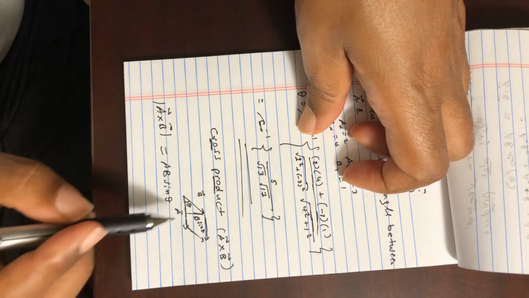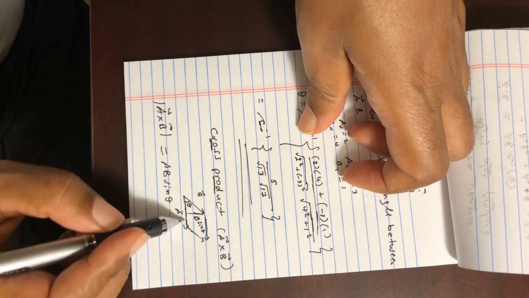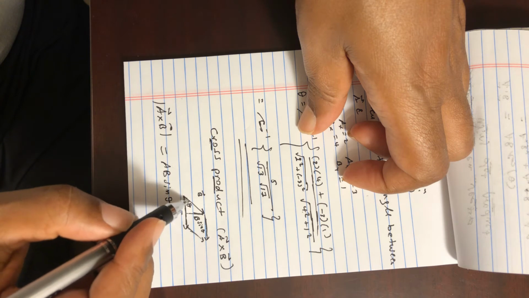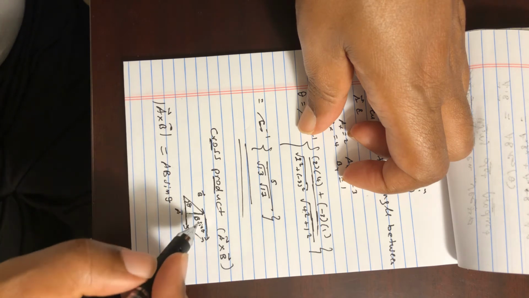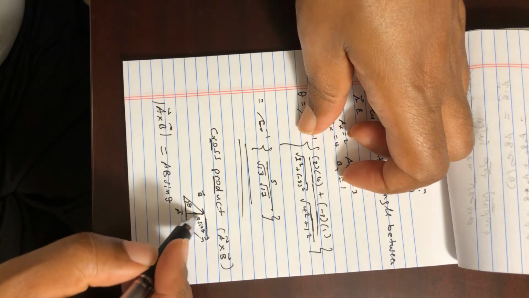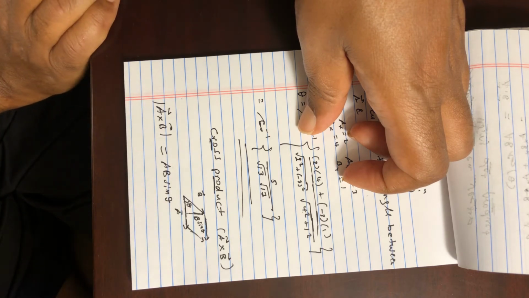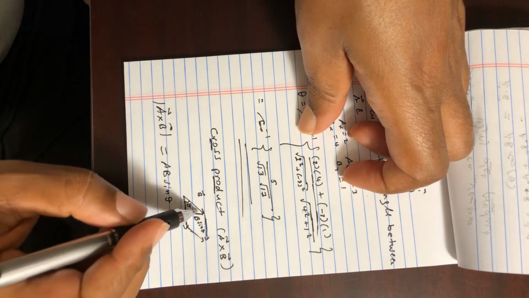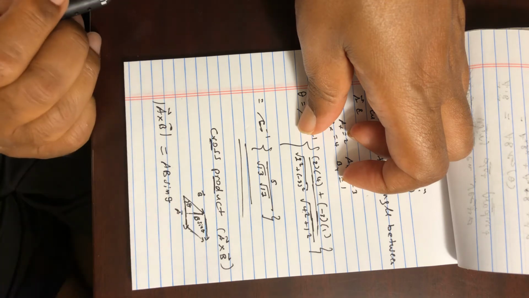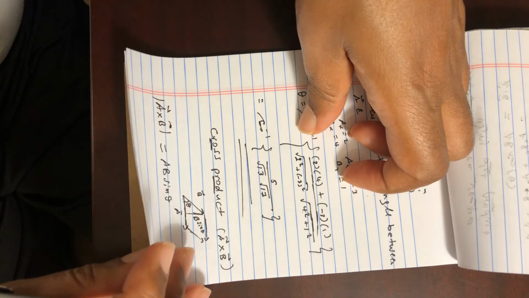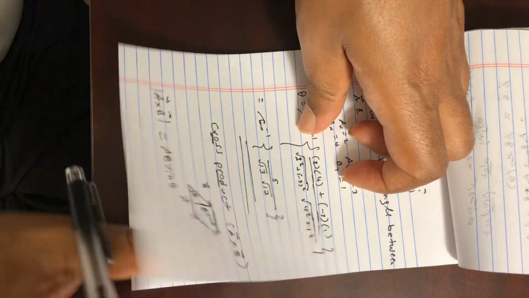It is the magnitude of one of the vectors times the projection of the other vector on a vector perpendicular to the first. And geometrically, it's simply the area of the parallelogram determined by the two vectors. All right, now let's talk about the direction of a cross product.